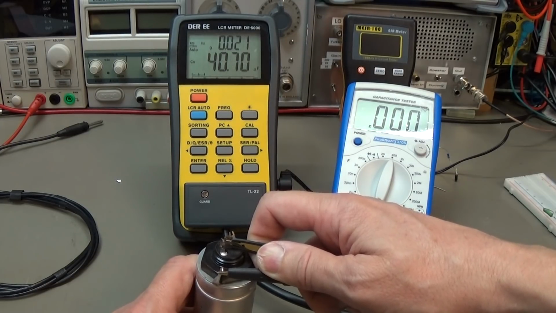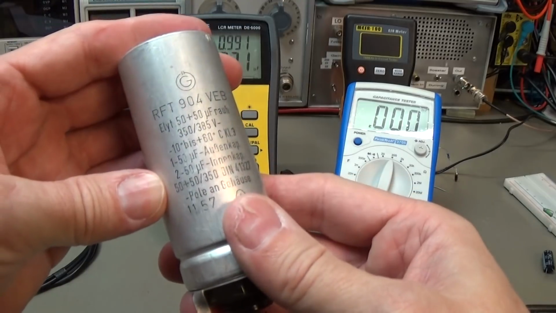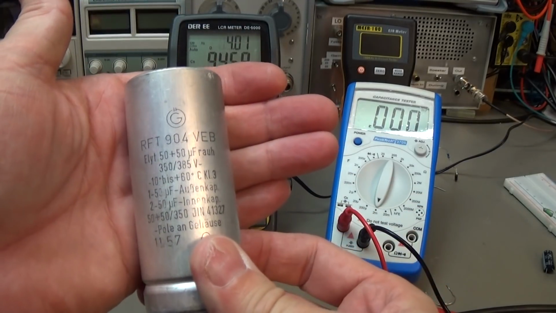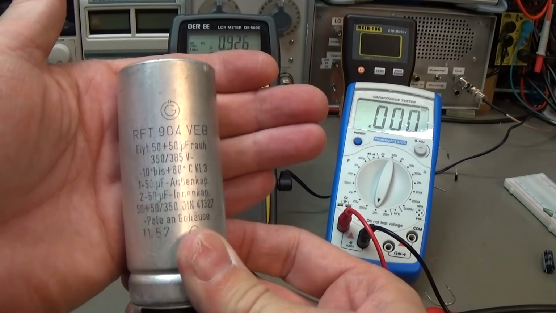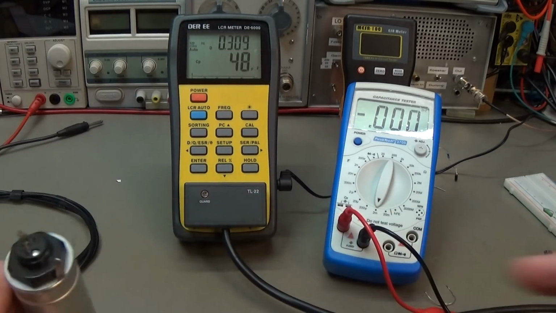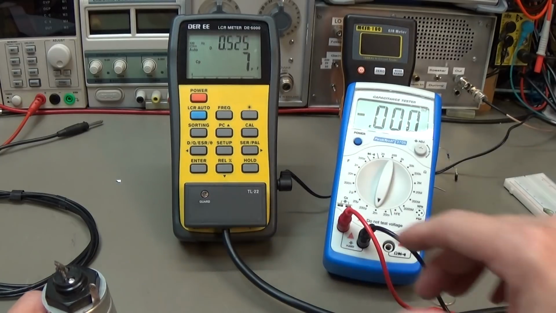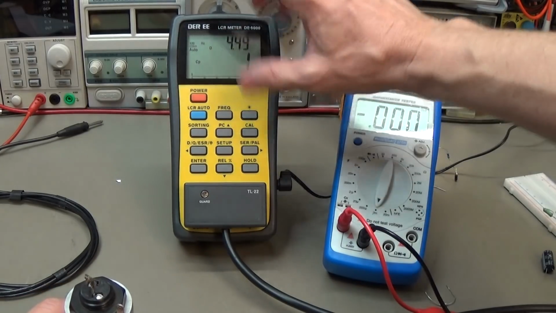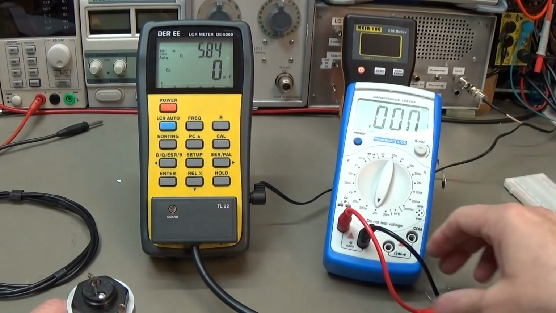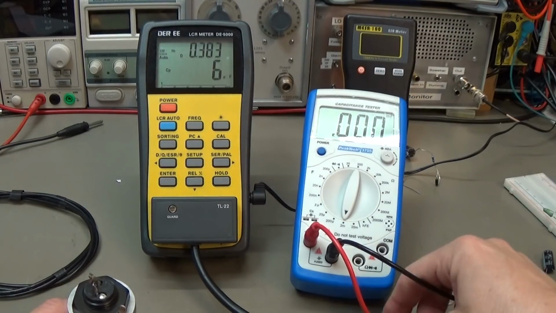So this is a 50 microfarad capacitor, but these capacitors have 20% tolerance, and it is still in tolerance even with the new test method.